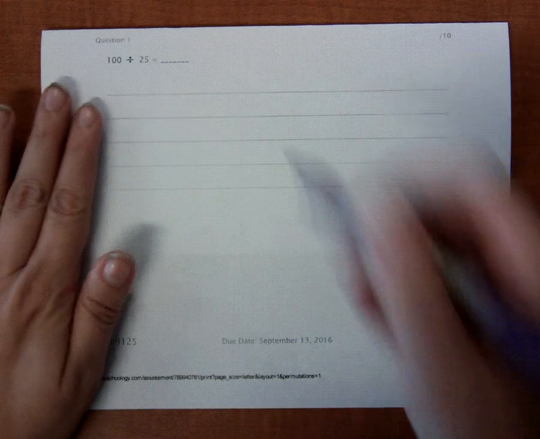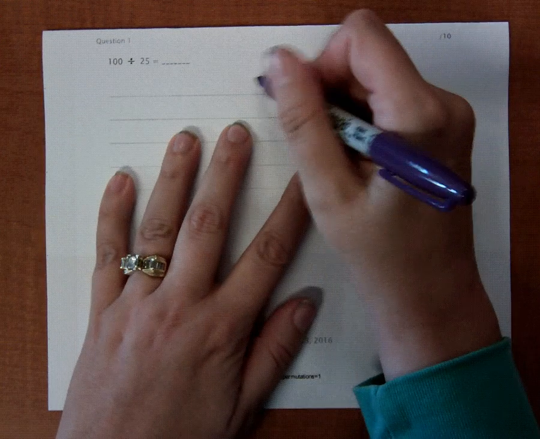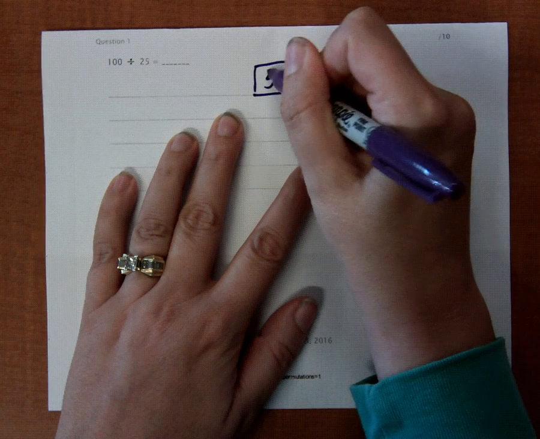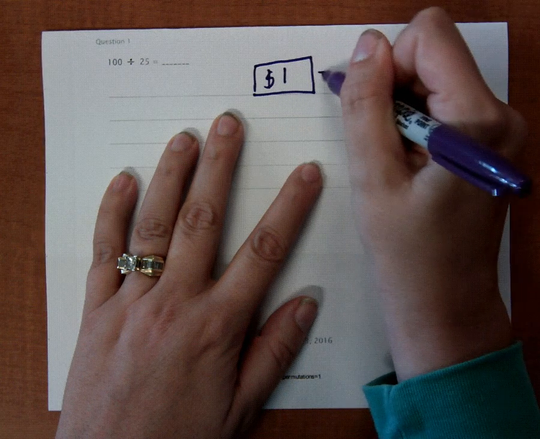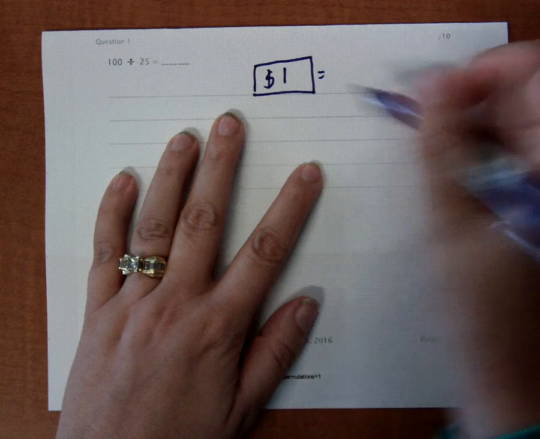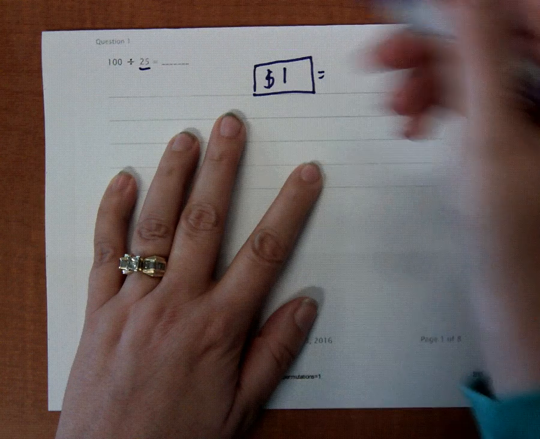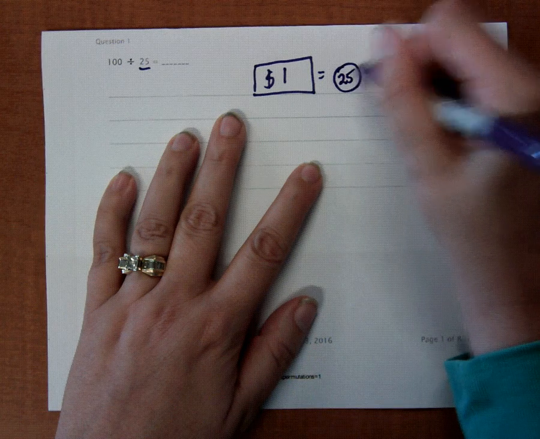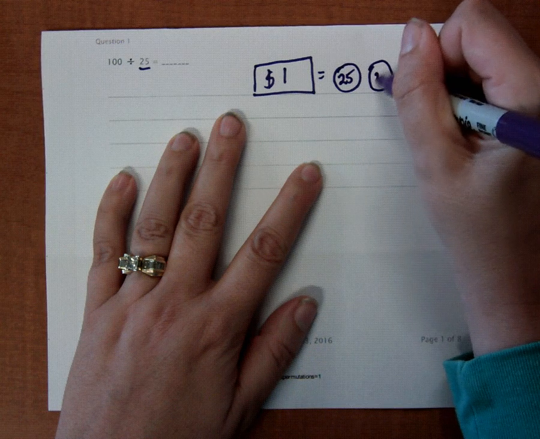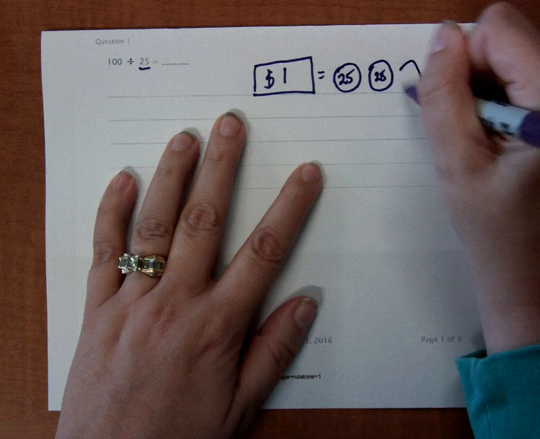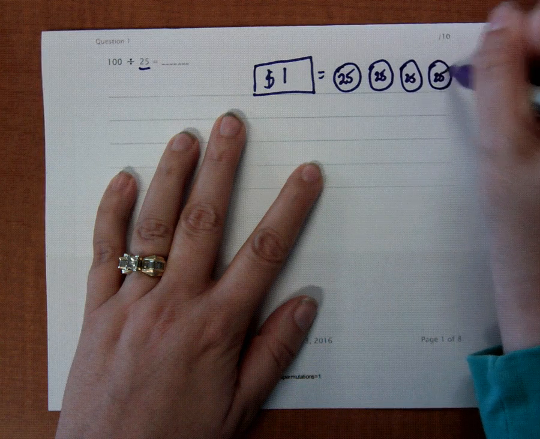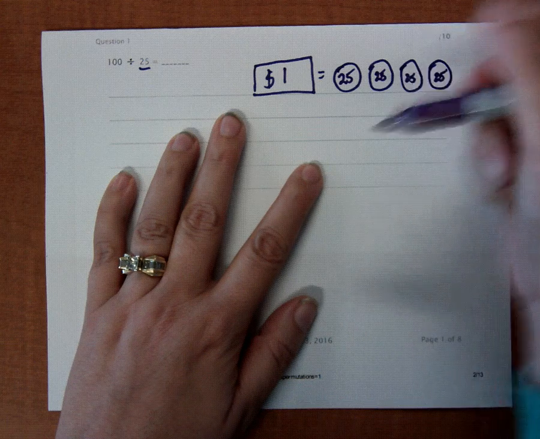100 divided by 25. Okay, one thing I want you to remember, think about a dollar bill. There are 100 pennies in a dollar bill. So next, I'm going to look at this, 25. How many quarters are in a dollar? If you said 4, there are 4 quarters in a dollar, you are correct.